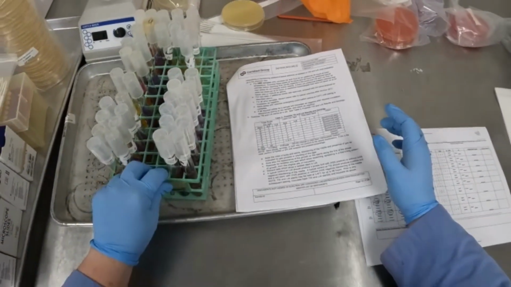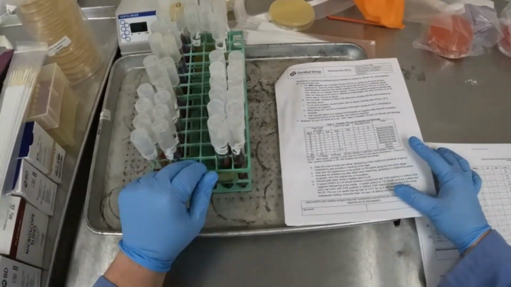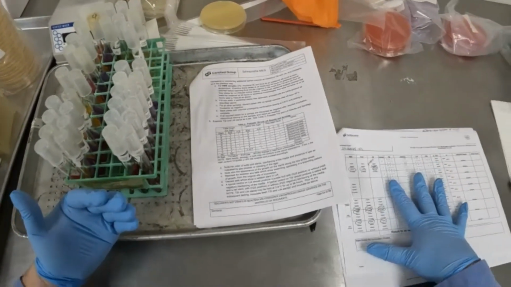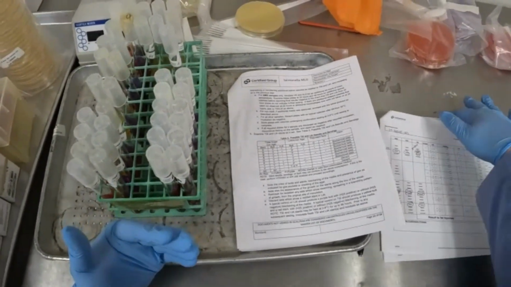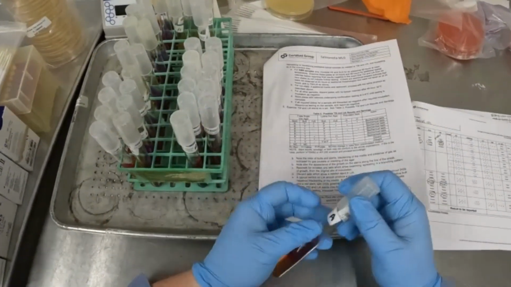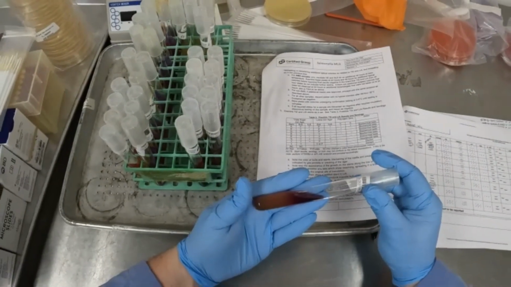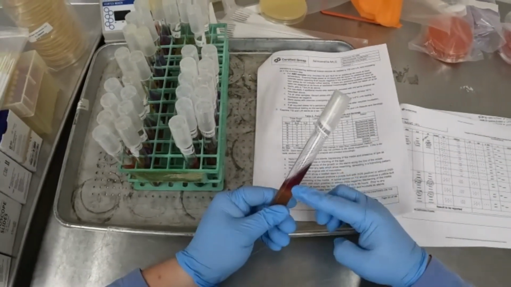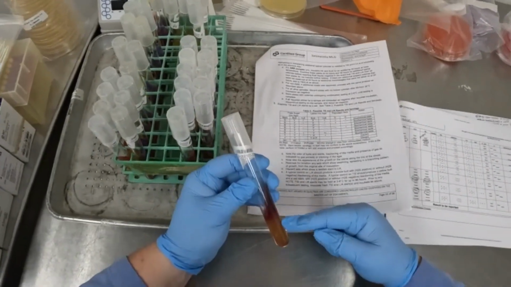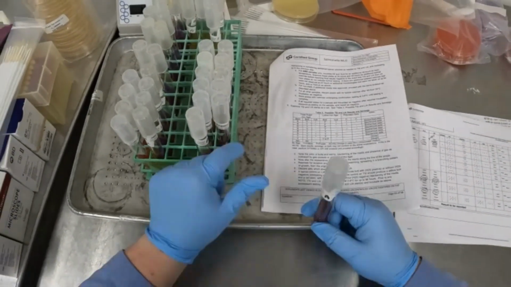So now that we are done with incubation for the slants, we're going to look at our slants and record our reactions on our QC sheet. When we're looking at the slants, we're actually looking at multiple different reactions. We're looking at an aerobic reaction within the slant itself, and then an anaerobic reaction within the butt.